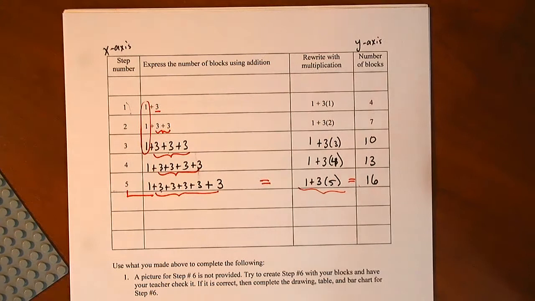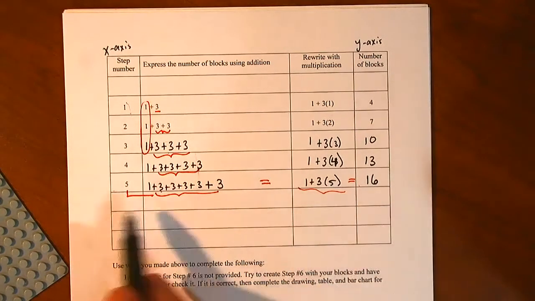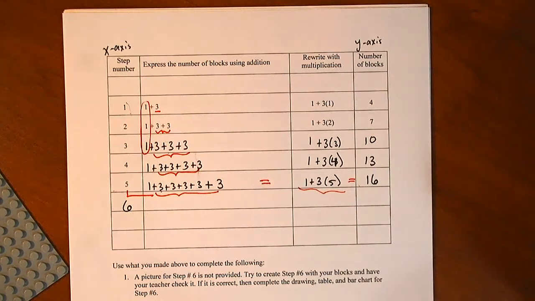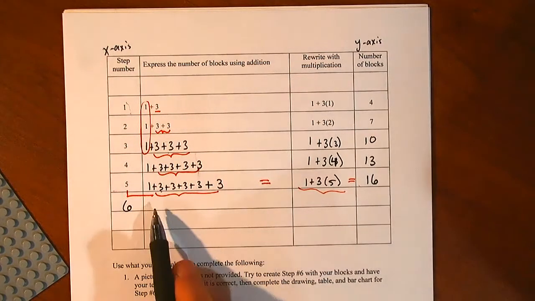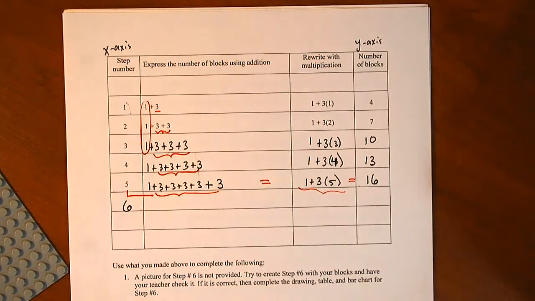So hopefully, if you are getting the intuitive idea of this, then you should be able to fill in this next line right here. If I do this for another block, so this will be shape number 6. Pause the video and jot down on your paper what will go into these 3 blocks right here.